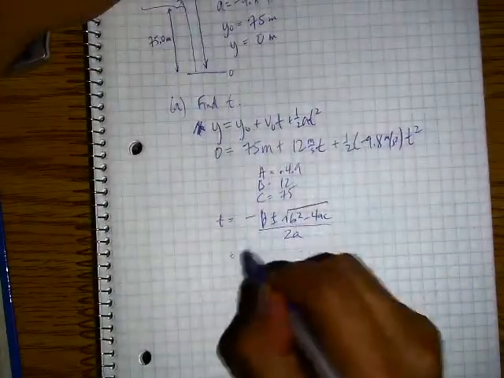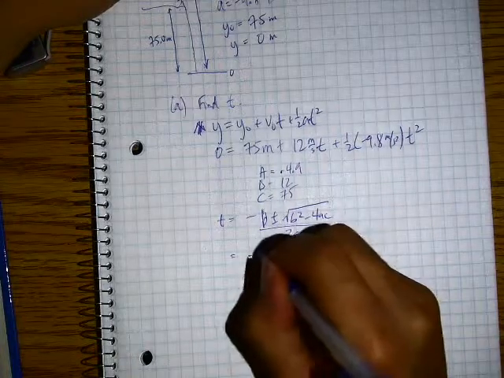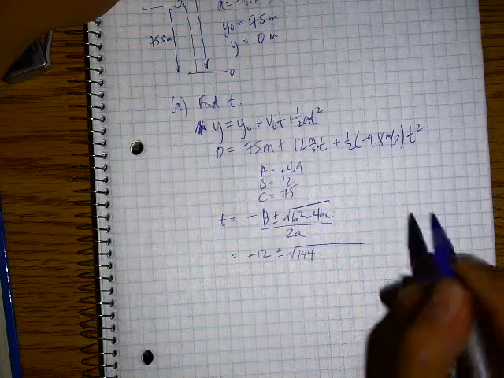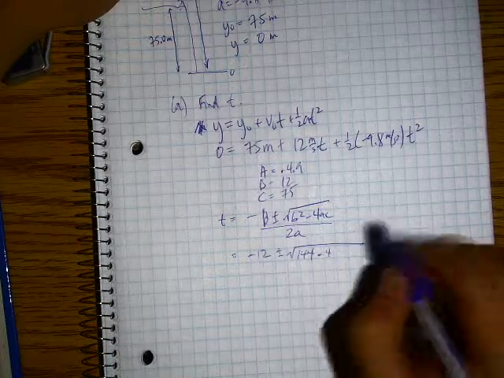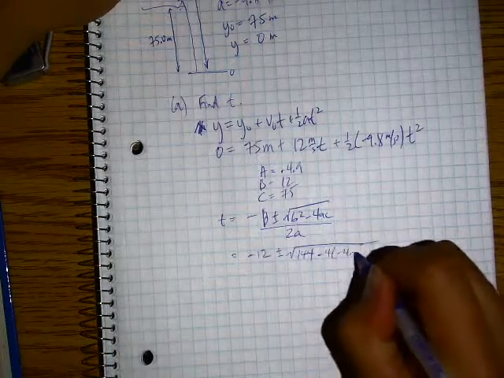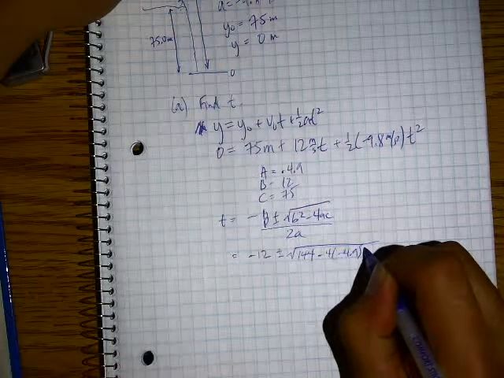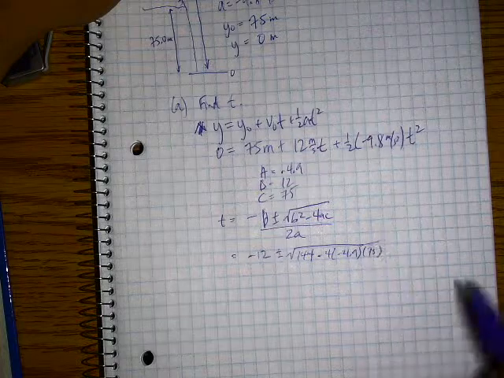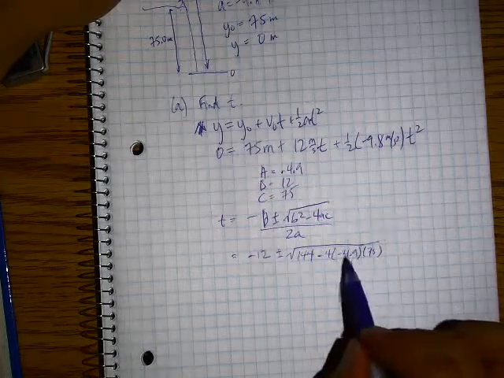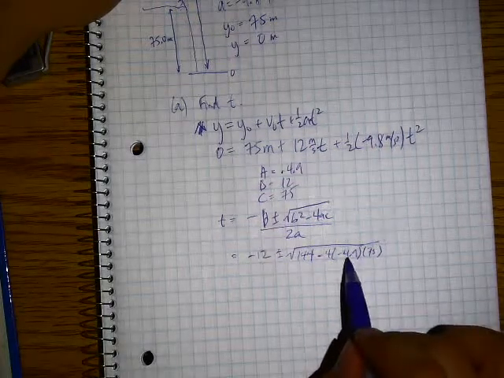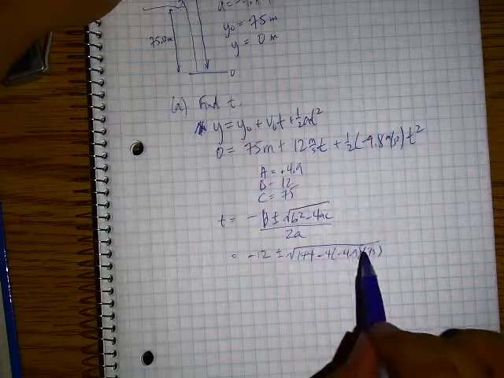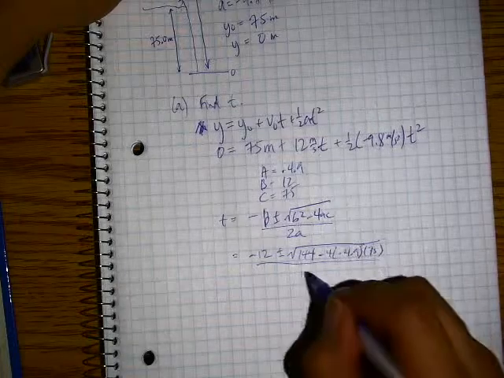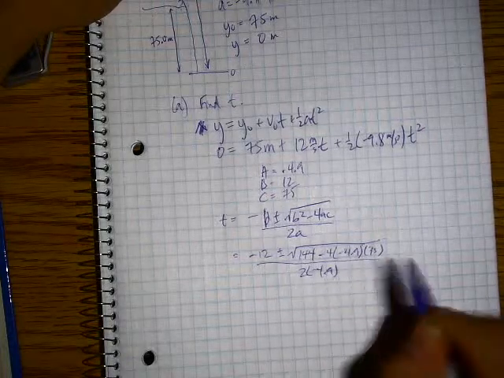So let's fill her in. Negative b is negative 12, plus or minus the square root of b squared, which is 144, minus 4 times negative 4.9 times 75, right? So 4 times 75 is 300. 300 times 4.9 should be 1470. This is all over 2 times negative 4.9.